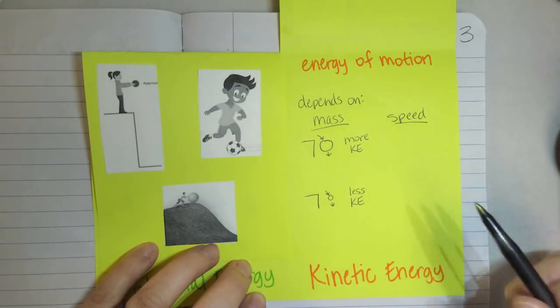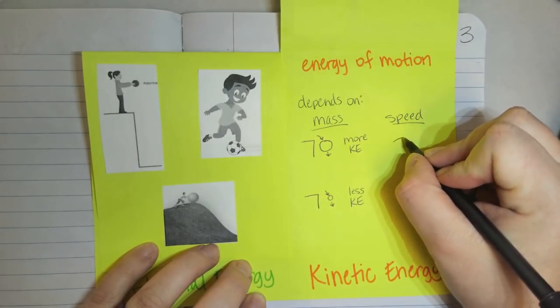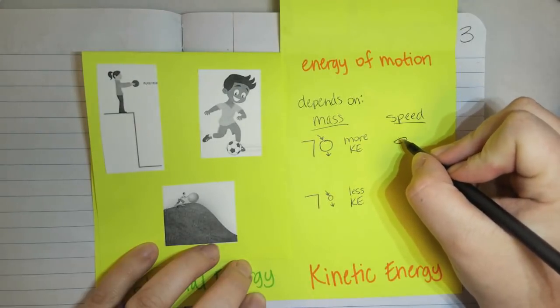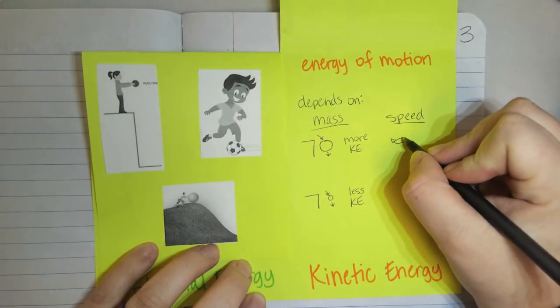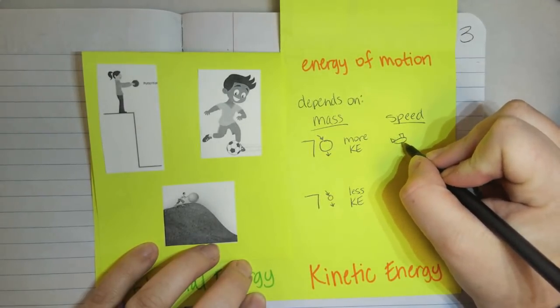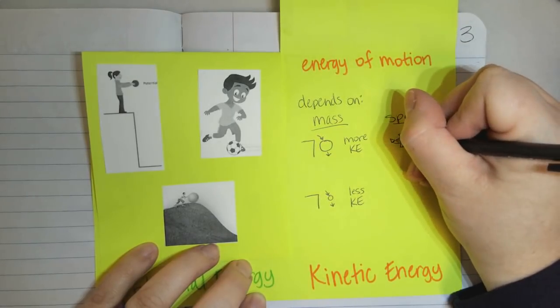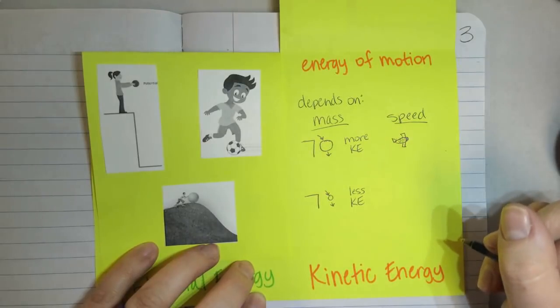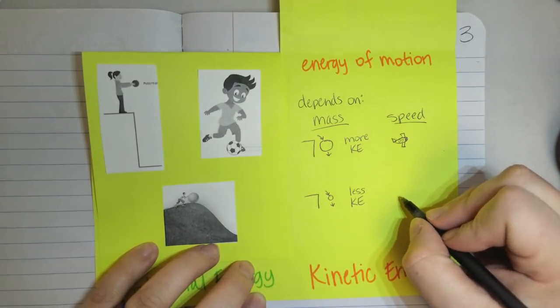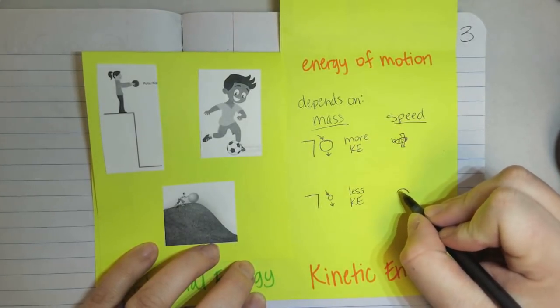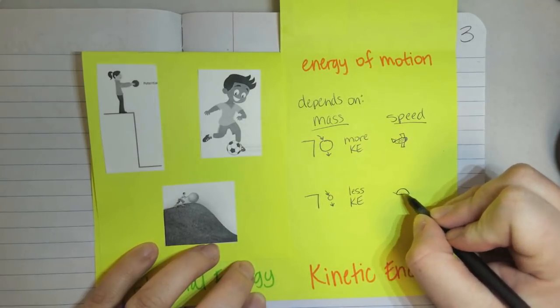Now for speed, if we have something that's fast, I'm going to try to draw an airplane to represent my fast object. Okay, remember my artwork is not the best, so bear with me. Okay, there's my airplane. Okay, compared to, say, a turtle, something that we know doesn't have a very high speed.